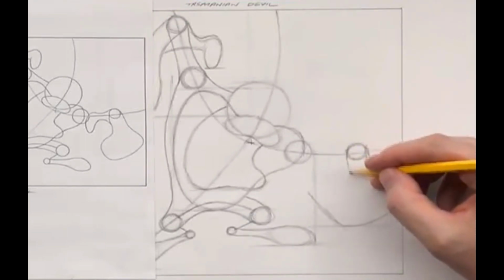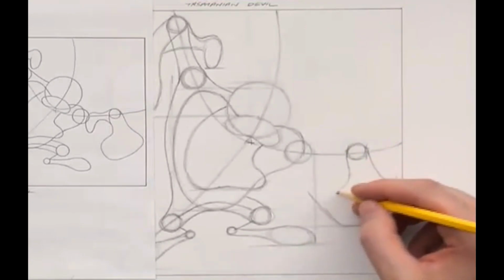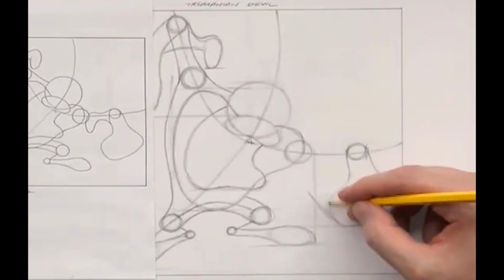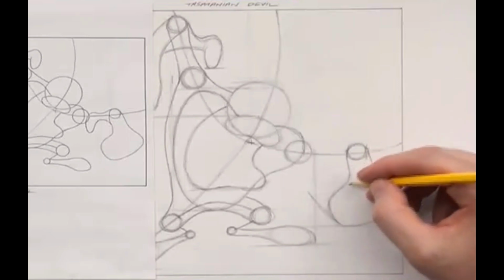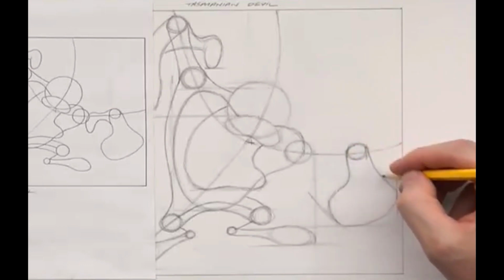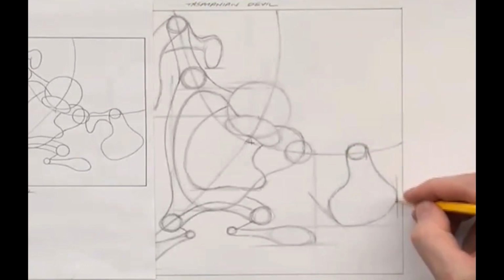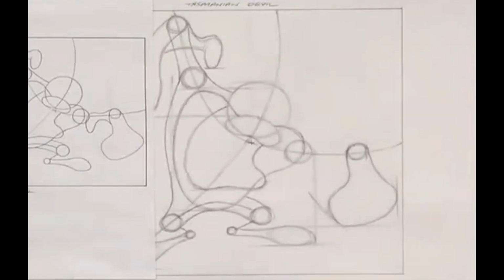I'm going to sketch it in downward like this. I'm going to bend it, and I'm thinking it's a shape that's something about like that. Okay, it's an unusual shape, but this Tasmanian devil has some very large hands, and we don't want him to look weird with hands that are too small.